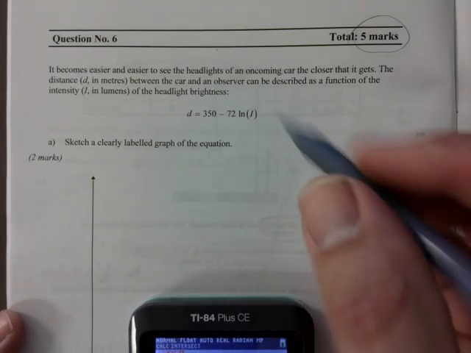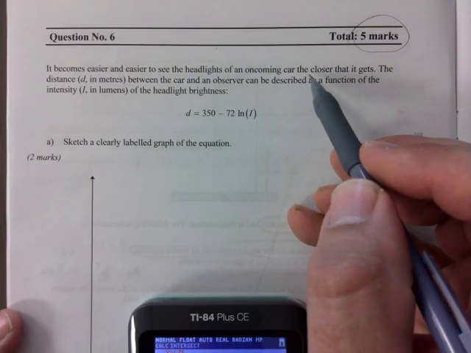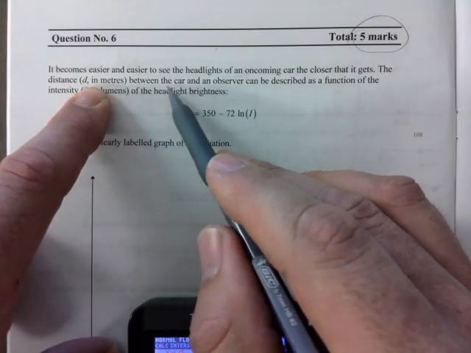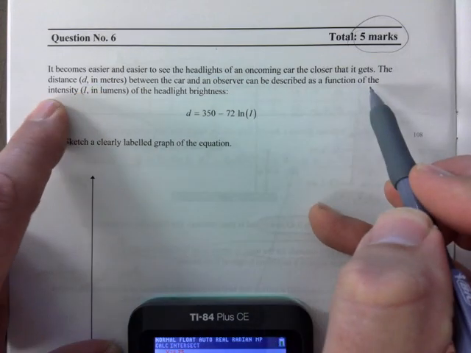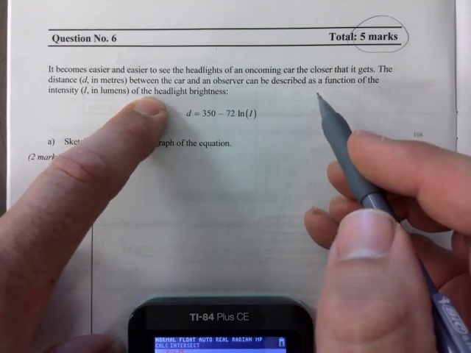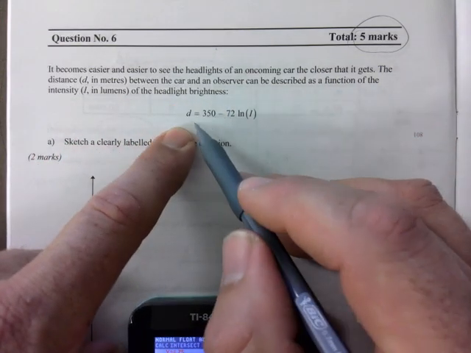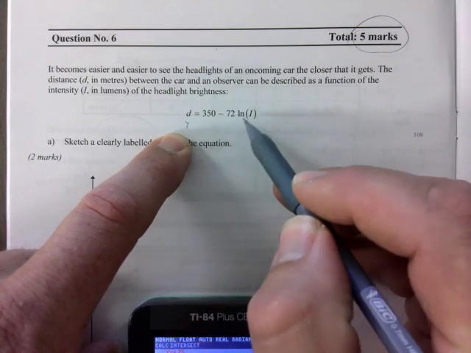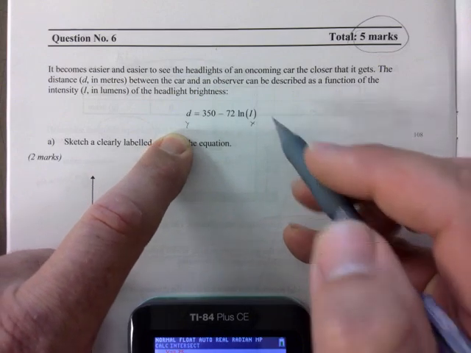It becomes easier and easier to see the headlights of an oncoming car the closer it gets. The distance, d in meters, between the car and the observer can be described by the function of the intensity, I, in lumens, of the headlight brightness. So this is how it's stated. This is our y, and this is our x, remember, every time.